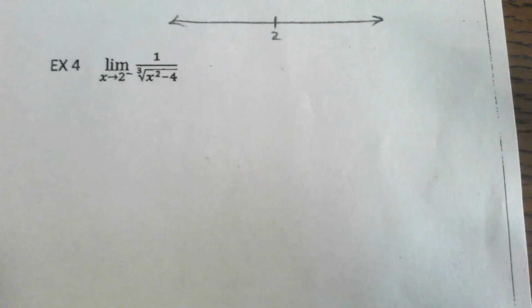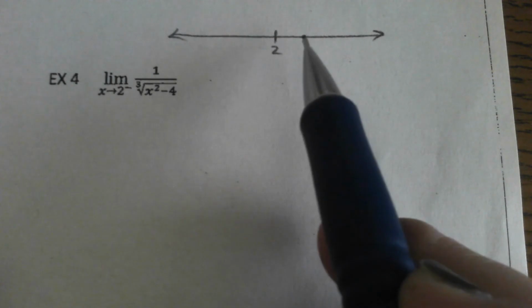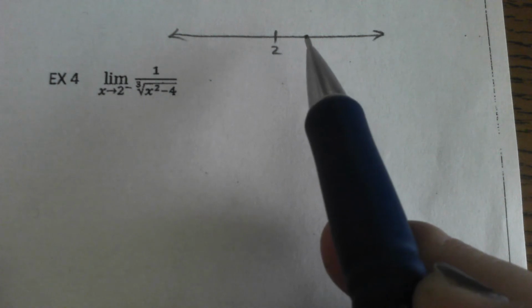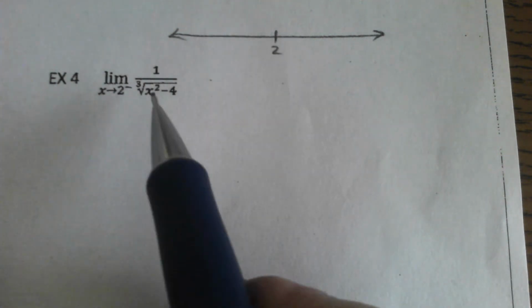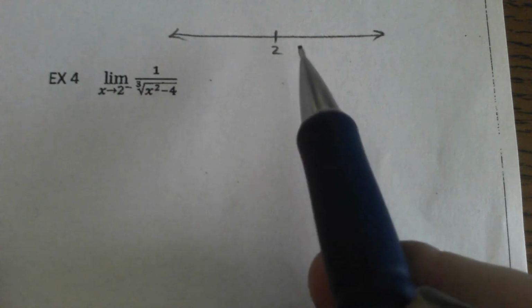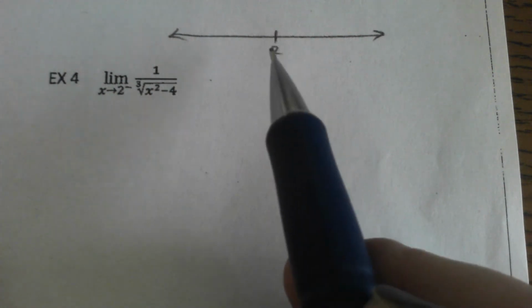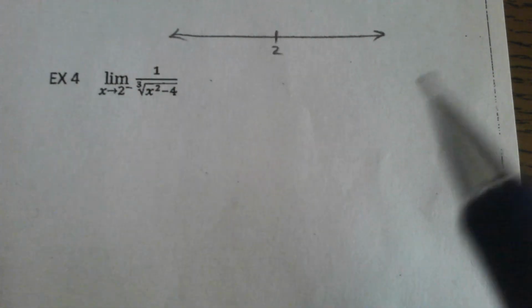If I plugged in 3, right? Think of your number line. I know this calculus makes us forget what the heck is to the right of 2. 3 is to the right of 2. It does, doesn't it? Does this exist when x is 3? Sure. It's just, it definitely doesn't exist at 2. Is that because of a hole, or is that because of an asymptote?